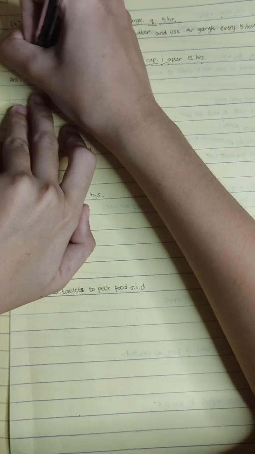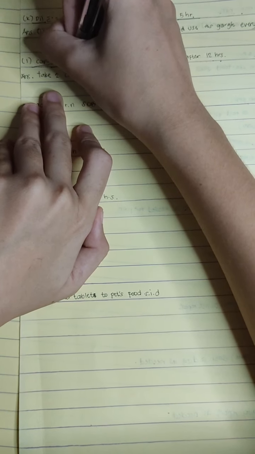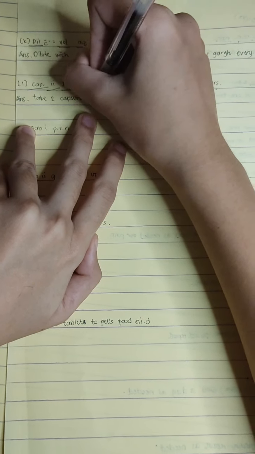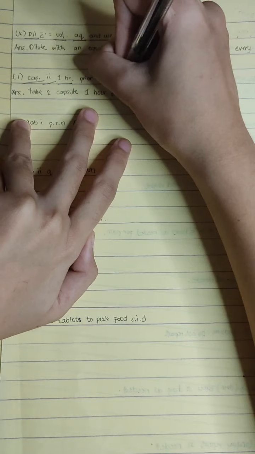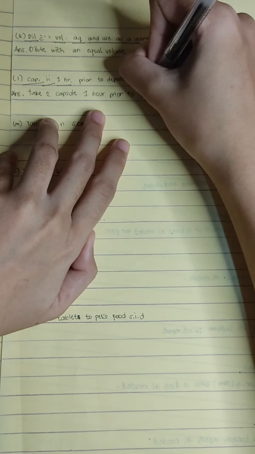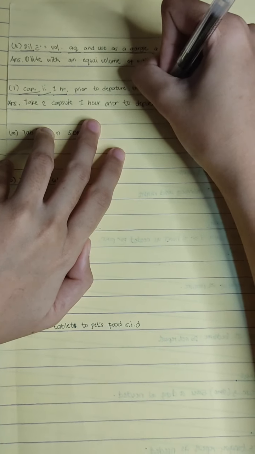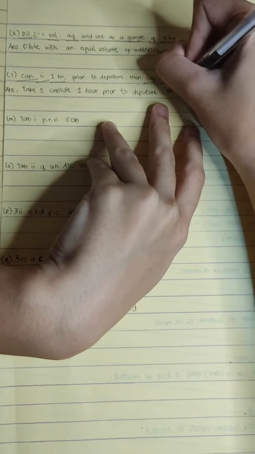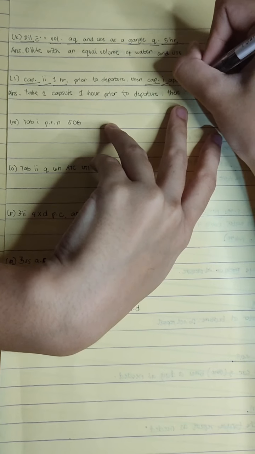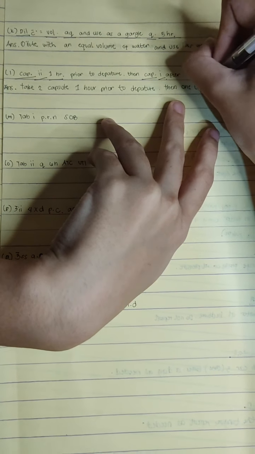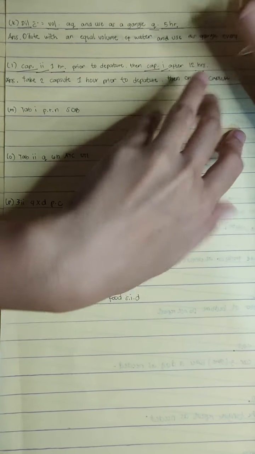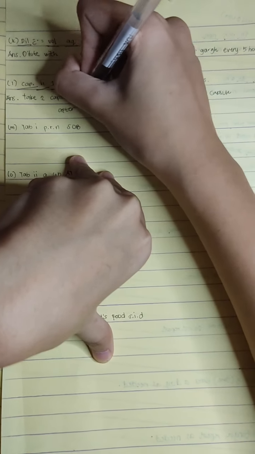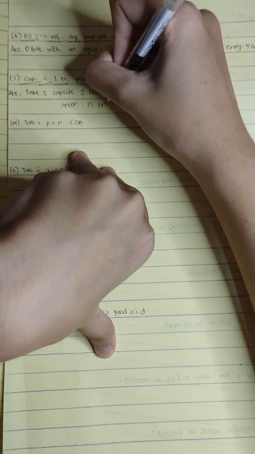Take 2 capsules 1 hour prior to departure. Then 1 capsule after 12 hours.